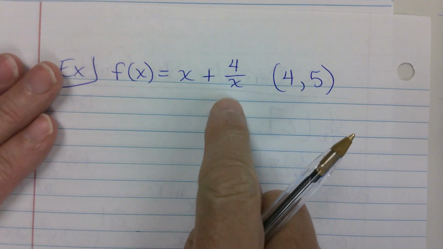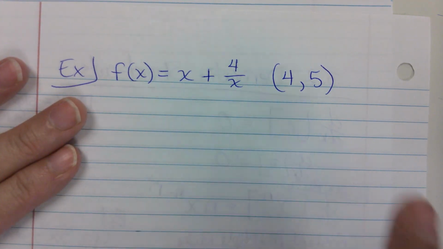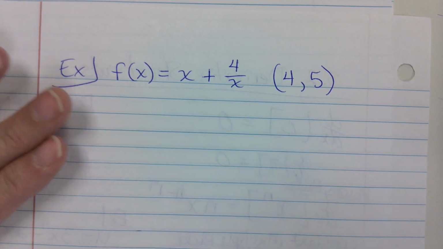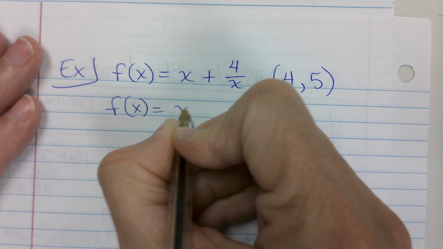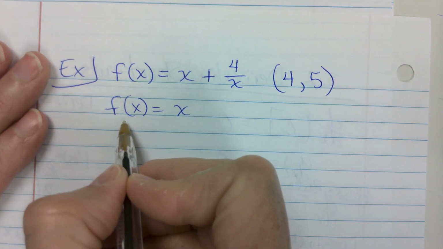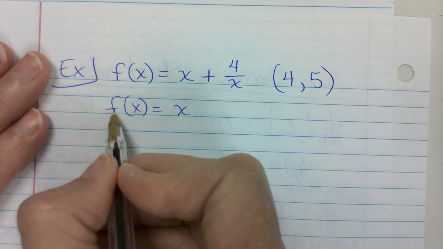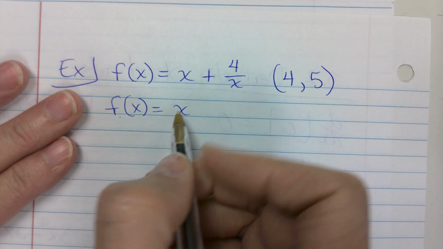Guys, if we have a fraction, we got to look at it carefully. If we have radicals, we've got to look at it carefully. So a rewrite is always warranted in this case. By the way, notice my math language. I'm keeping f of x. I'm showing myself I have not taken the derivative yet.